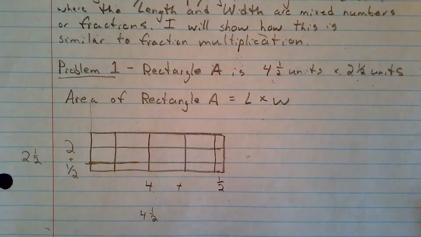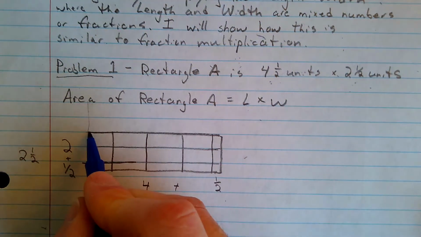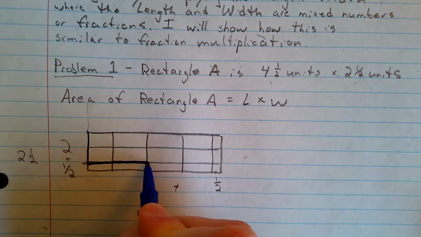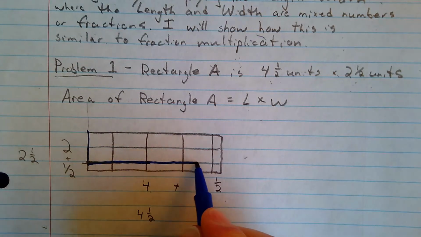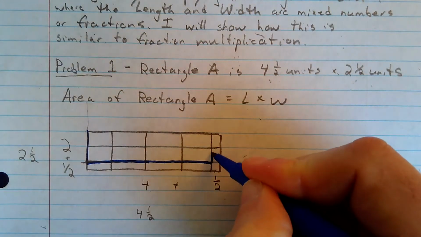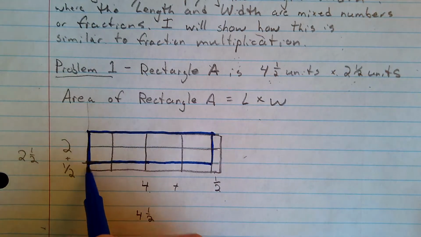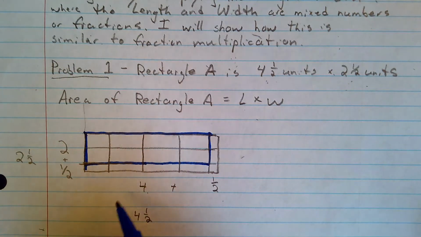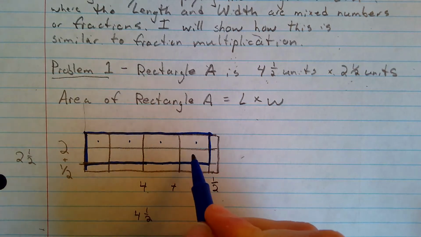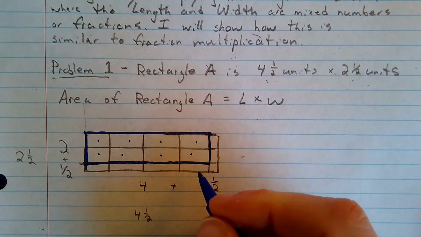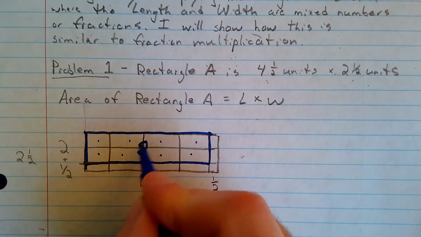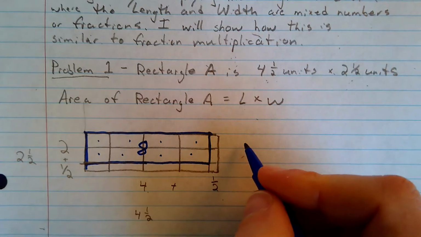Maybe it was a good time to use a different marker. Inside here, if I just multiply the whole numbers, I tile this with 8 square units. 1, 2, 3, 4, 5, 6, 7, 8, right? So we have 8 square units there, and that's 2 times 4.